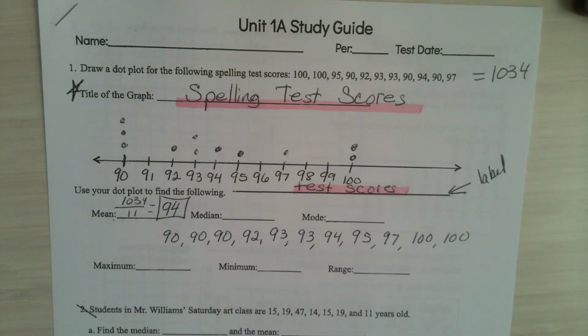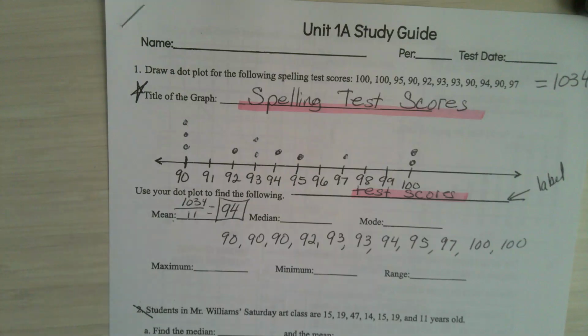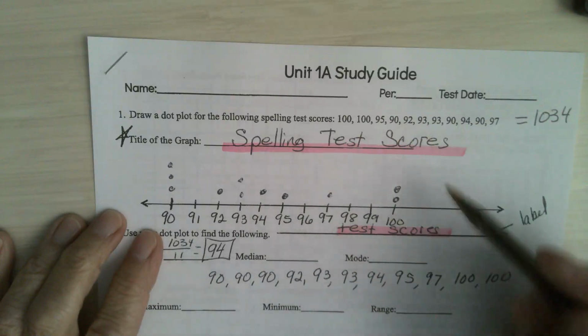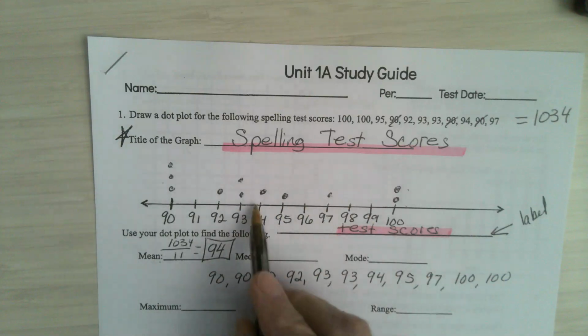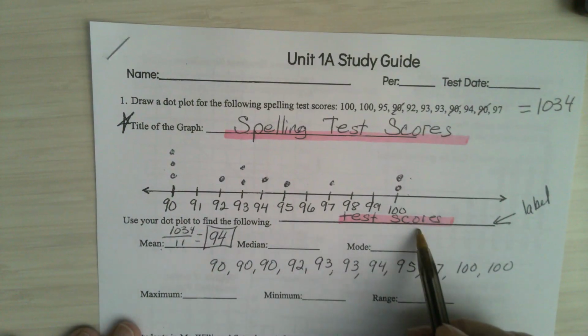Okay, so on this problem here, you should all have the title spelling test. That's worth a problem on your test. Then you need to have your dots above the correct amount. You should have 2 dots over 100, a dot over 95, a dot over 92, 2 dots over 93, 94, 95, 97. Make sure you have test scores written down there.